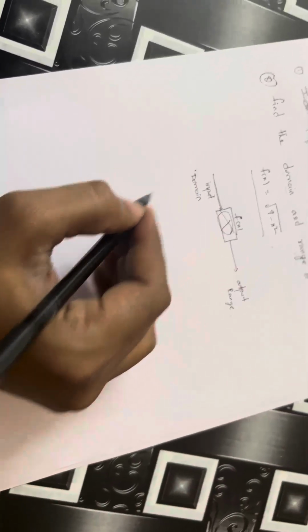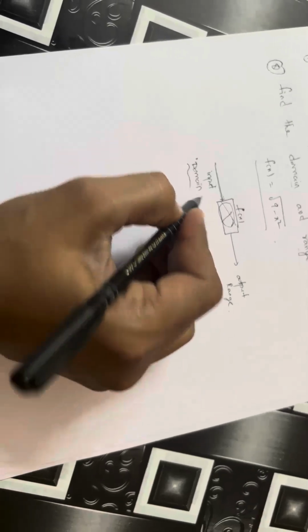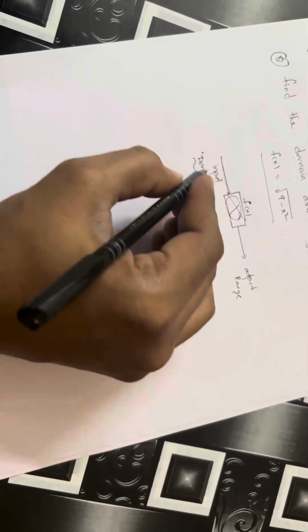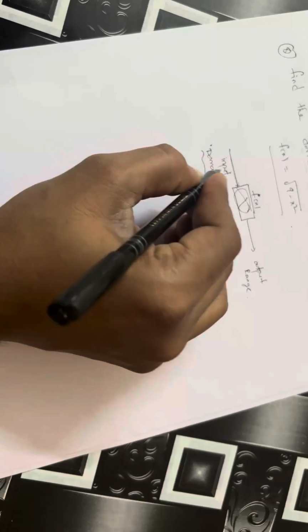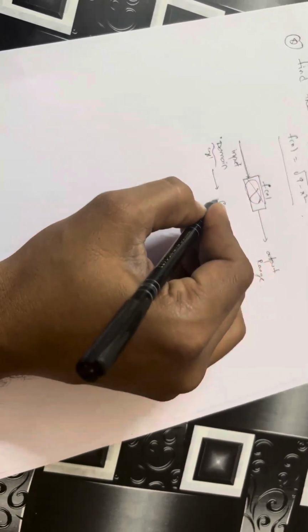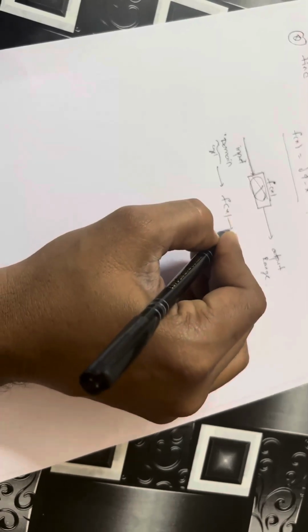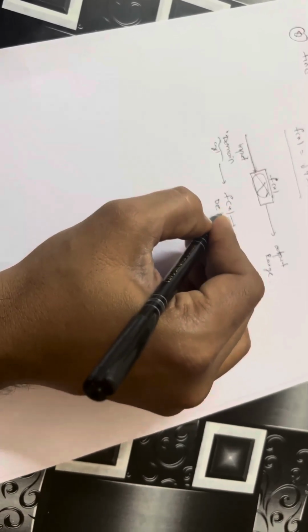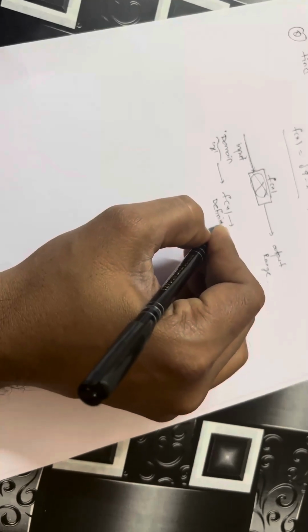So whenever we are trying to find the domain, we have to ensure for what values of x this function is operating properly. Properly means defined properly.